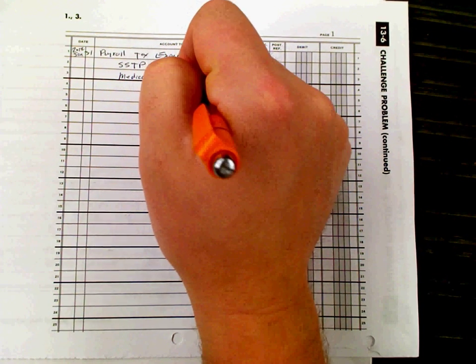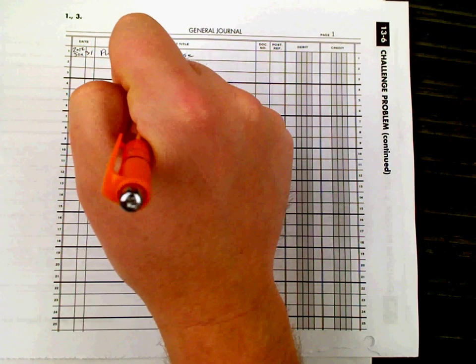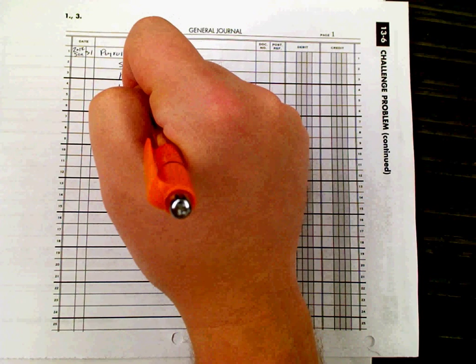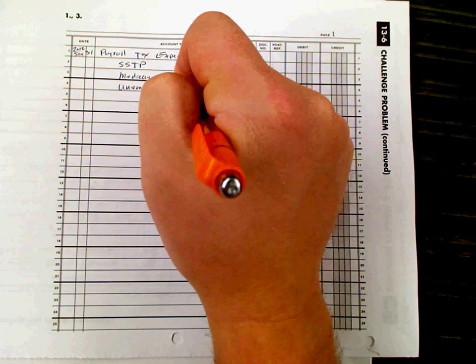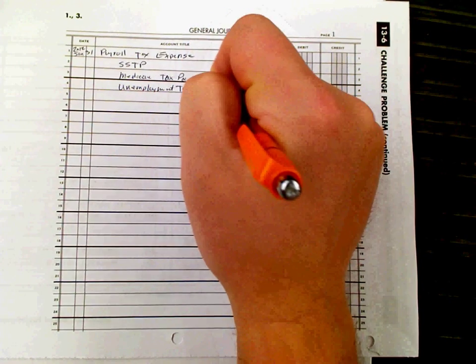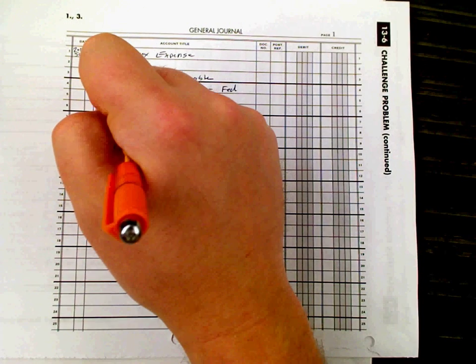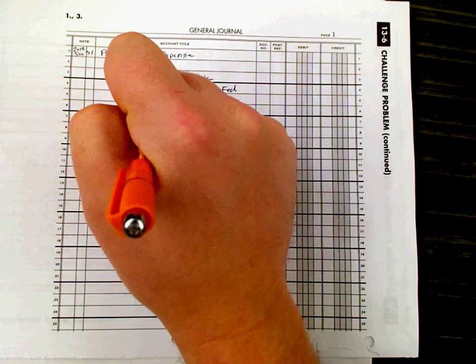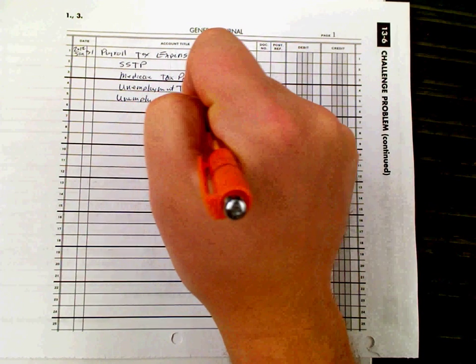They pay unemployment tax payable, federal, unemployment tax payable, state.